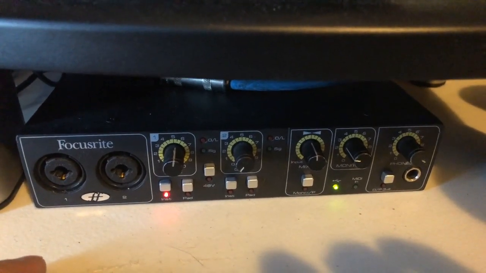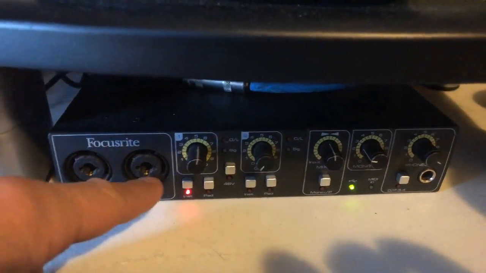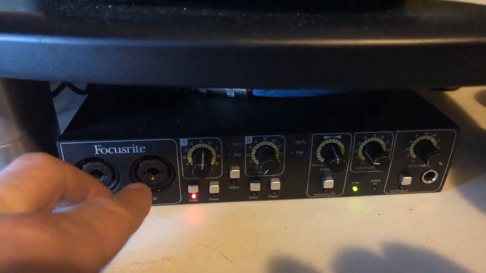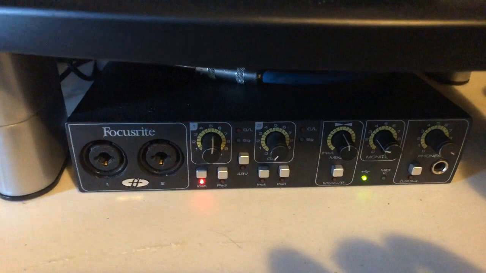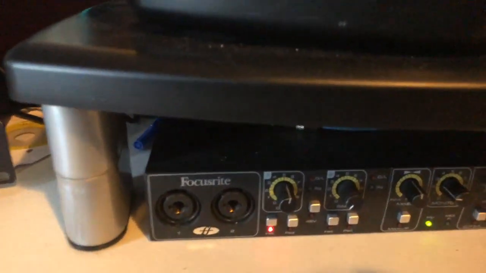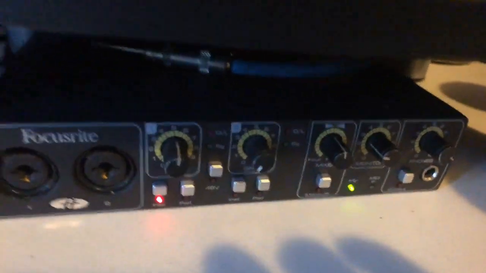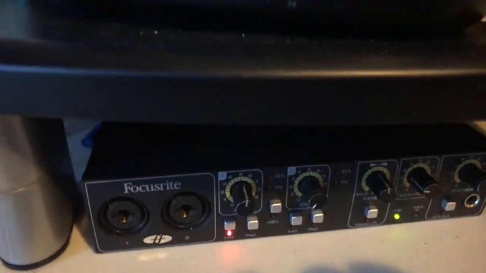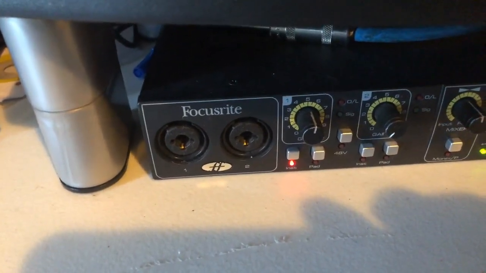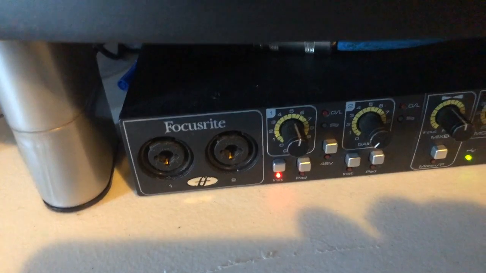This has two inputs, and they're both microphone and TRS, which is just an instrument cable jack input that you can use to plug in instruments or microphones. So you can plug into microphones, to instruments, or a mixture of the two.